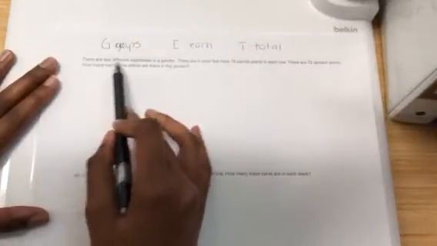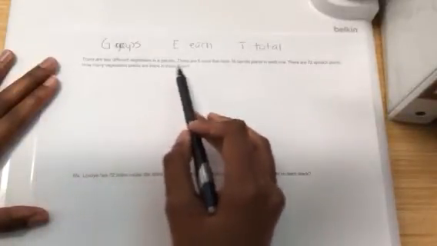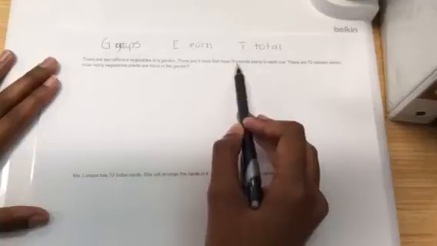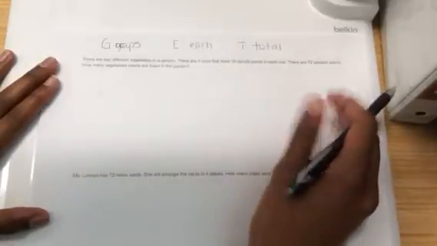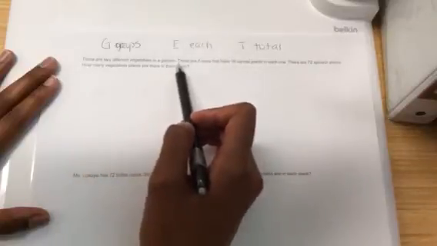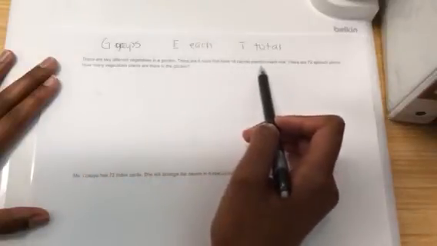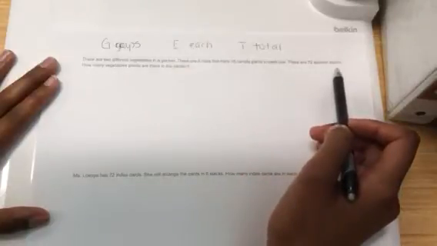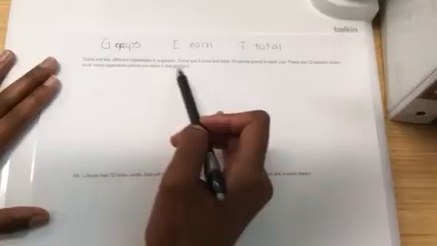So here's the story. There are two different vegetables in the garden. There are 5 rows that have 16 carrot plants in each row. There are 72 spinach plants. How many vegetable plants are in the garden? So once we read the problem the first time, I make them go back and read it. There are 2 different vegetables in the garden. There are 5 rows that have 16 carrot plants in each row. There are 72 spinach plants. How many vegetable plants are in the garden?